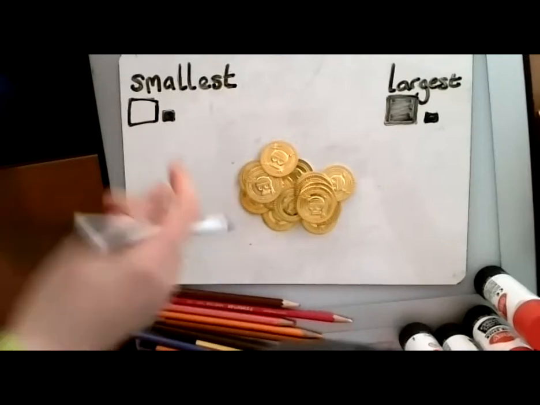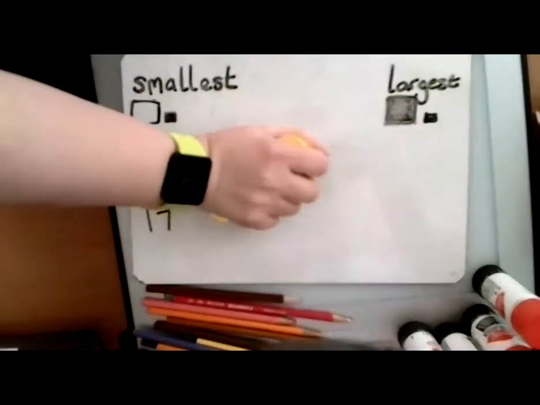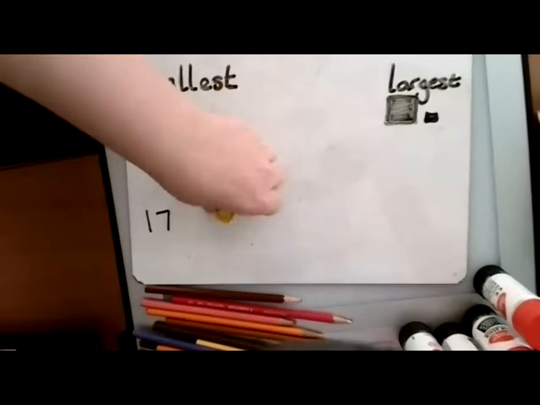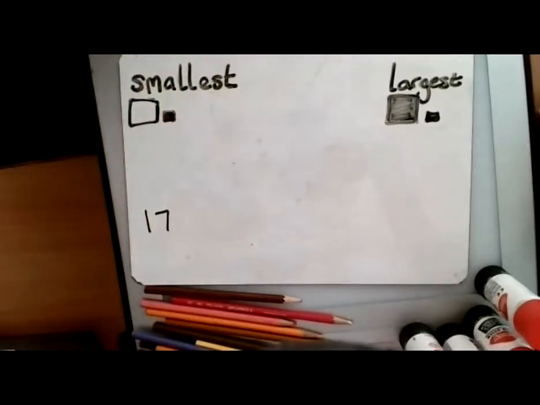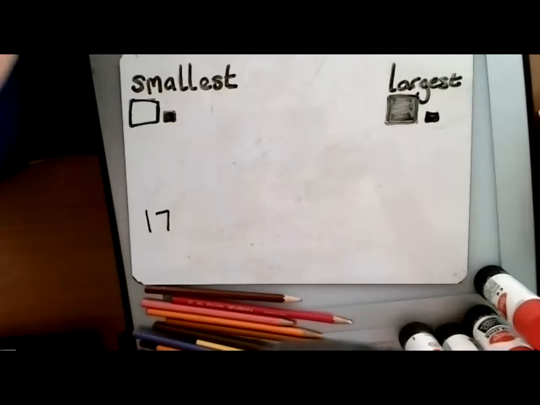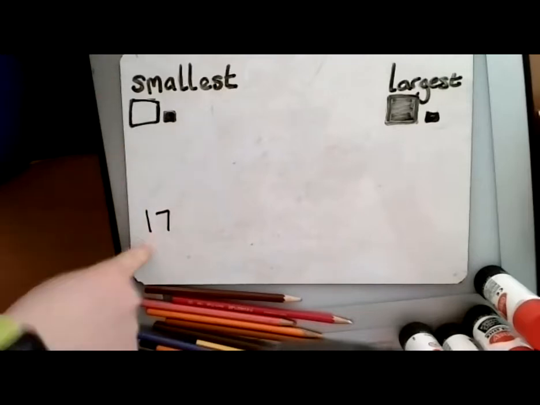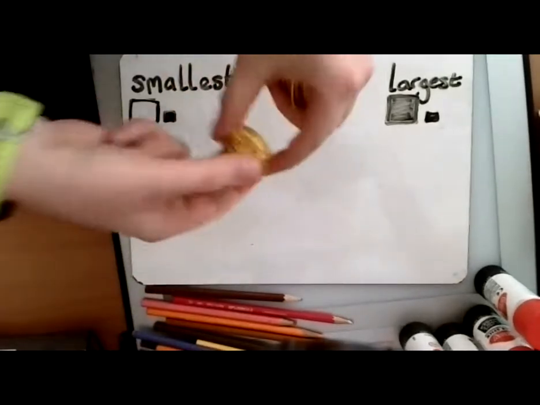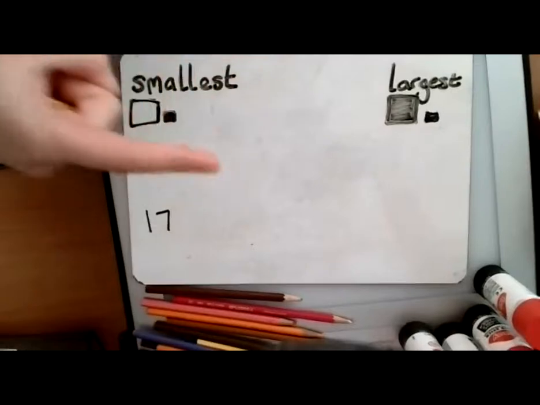17 gold coins. Fantastic. 17 as a number can be split into 2 parts. I can split it into 10s and 1s. So how many 10s do I have? I have 1 10. So let's put my gold coins into 1 10. I know 1 10 is the same as 10 1s.